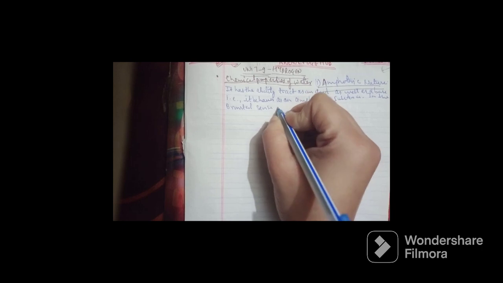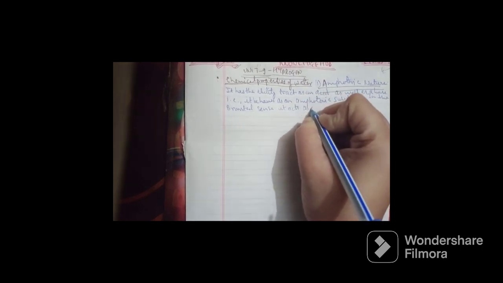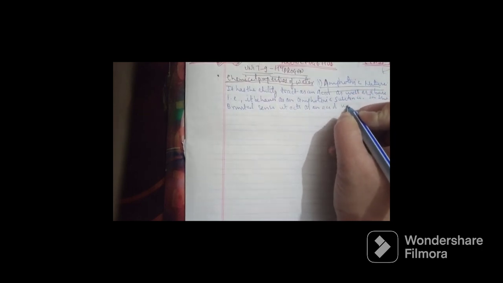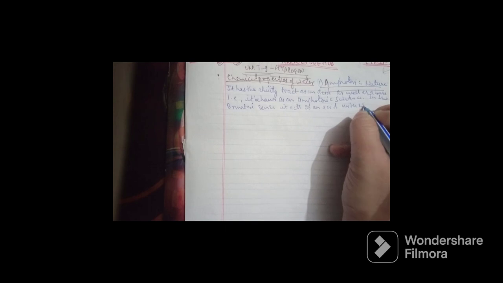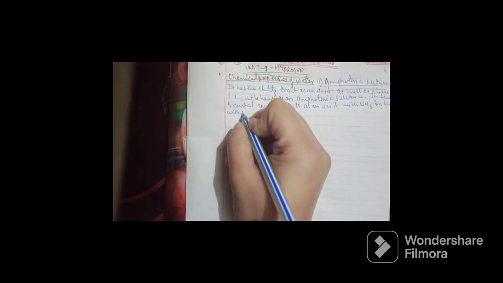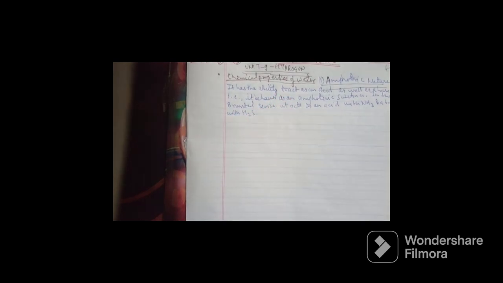It acts as an acid with NH3 and a base with H2S.